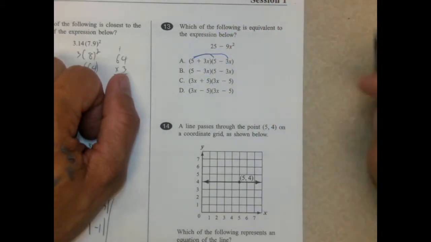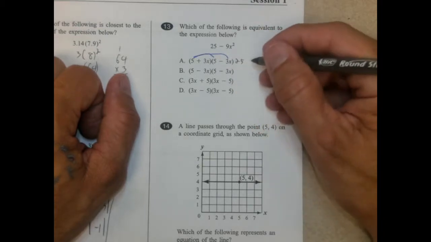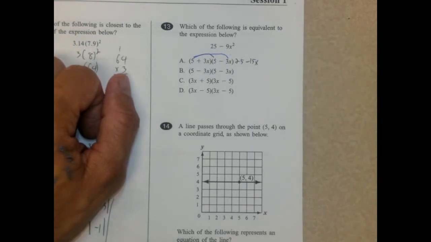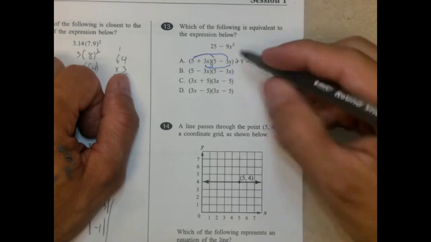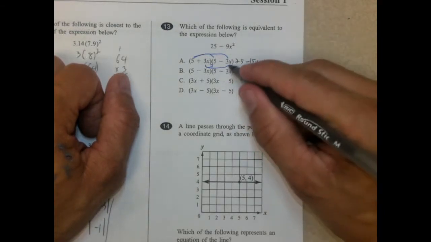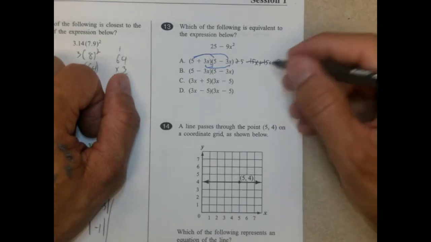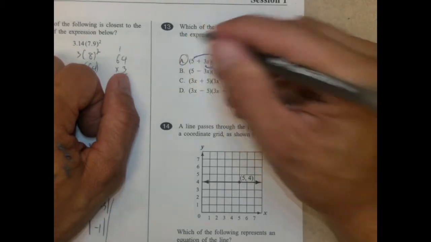So we're going to distribute that. 5 times 5 is 25. 5 times negative 3x is negative 15x. And we're going to distribute these. 3x times 5 is going to be plus 15x. And 3x times negative 3x is negative 9x squared. These cancel. 25 minus 9x squared. So guess what? We got the answer.